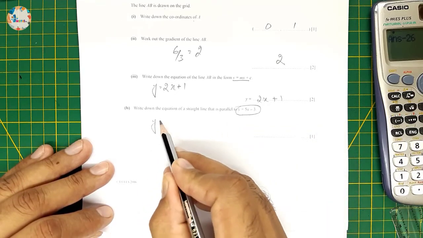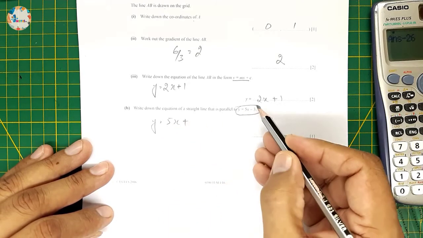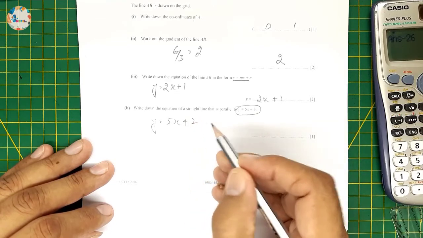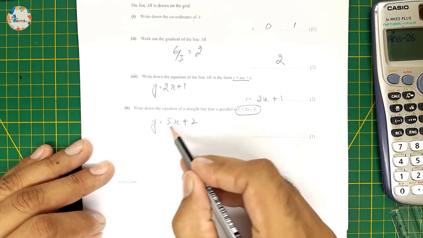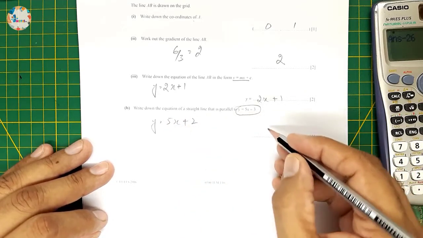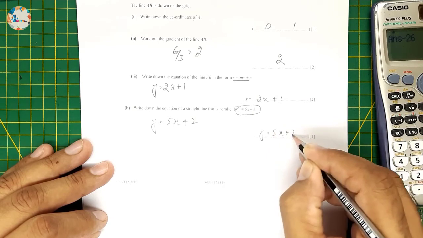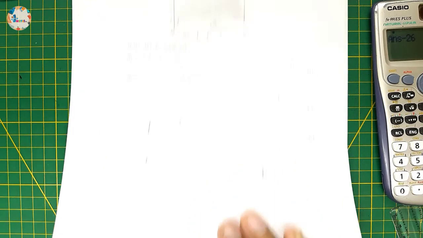So we'll write y is equal to 5x plus any value, for example plus 2. Any number we can write here, but this number 5 should be retained. So y is equal to 5x plus 2. So this is the equation which we have provided.